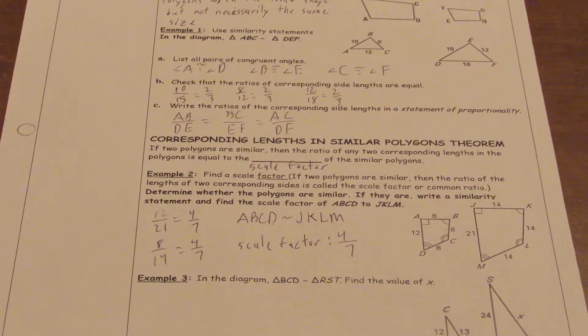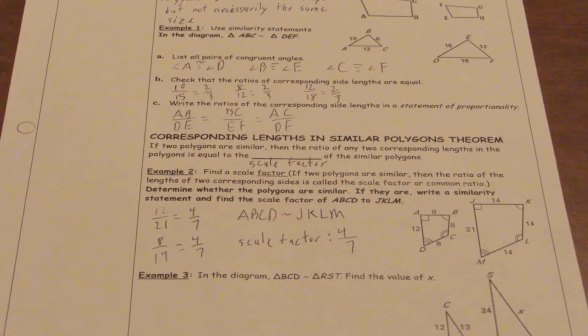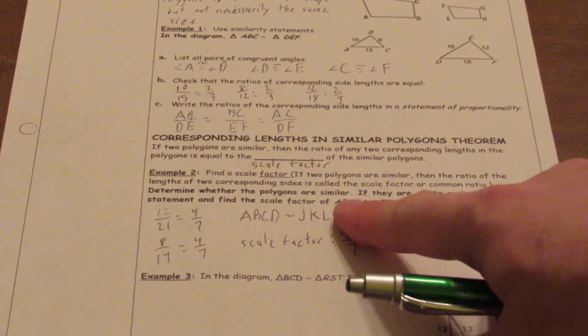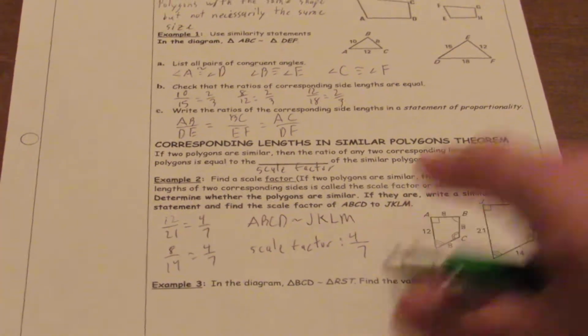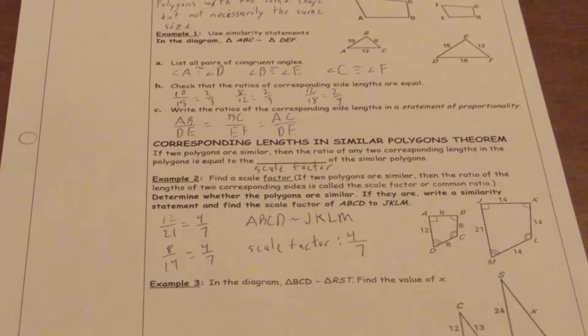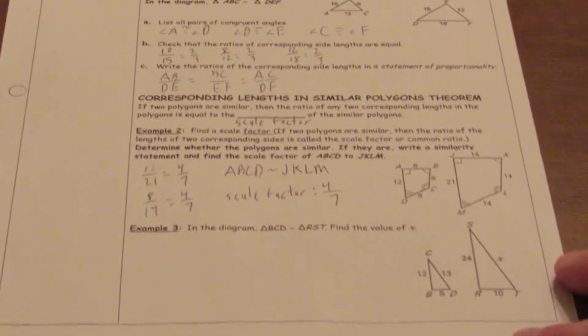But you can check this by putting JKLM on top and ABCD on the bottom. Your scale factor then would not be 7 to 4 though. You'd have to flip it because of the order here. So if they give you something to something, then you need to have the first one on top. If they don't give you that, then you can pick how you want to do the scale factor.